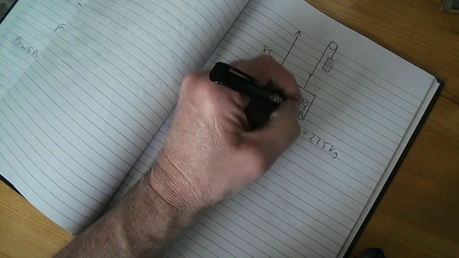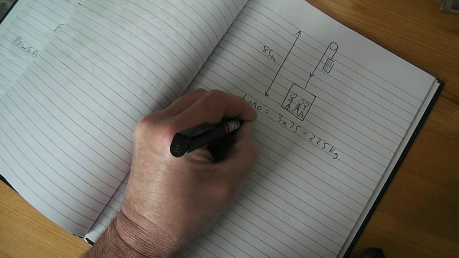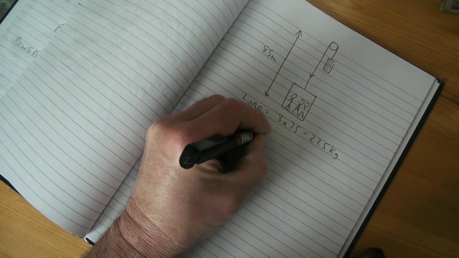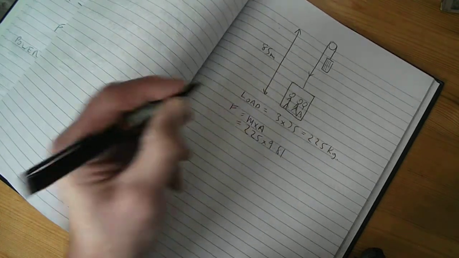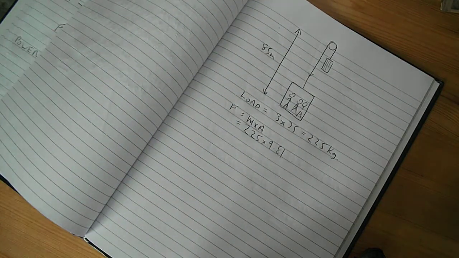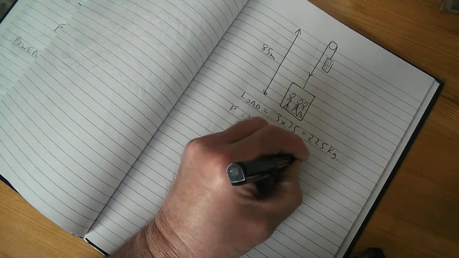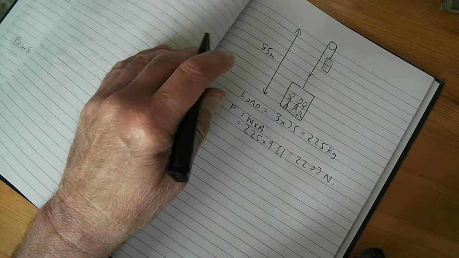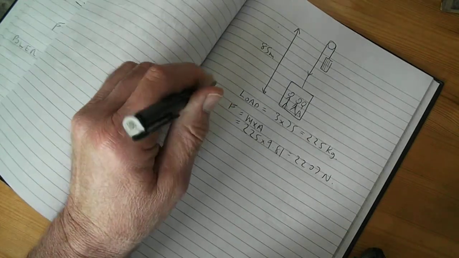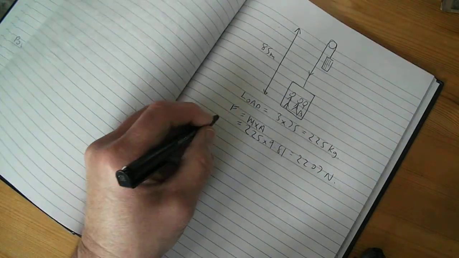So as soon as they get in the lift, the force pulling down on this rope is an extra mass times acceleration equals 225 times 9.81. And that comes to 2,207 newtons. That's got to be lifted 85 meters.